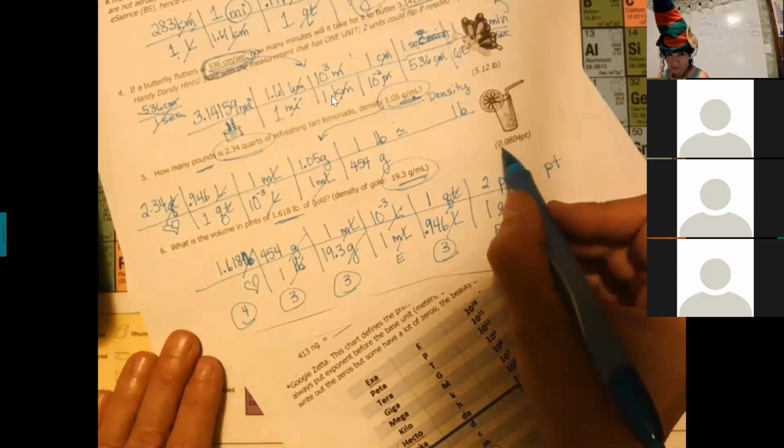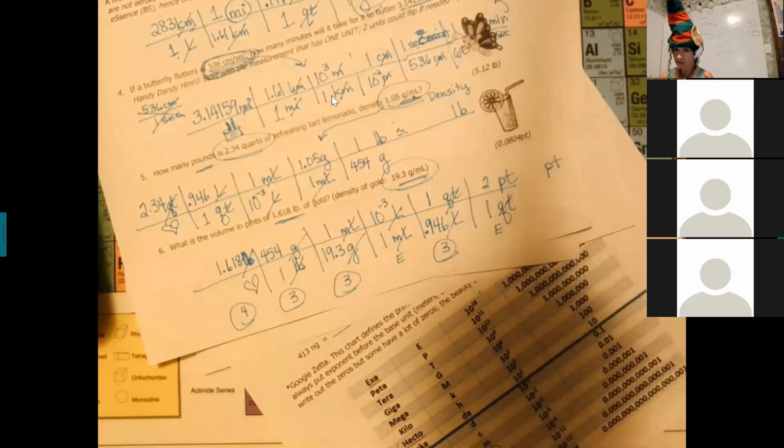And 3 sig figs again. So even though our original number had 4, this had 3. My US to metric conversions had 3. This was exact. US to US, those are exact. So 3. The leading zeros are not significant. You don't have to show this in scientific notation. If you wanted to, it would be 8.04 times 10 to the negative 2 pints.